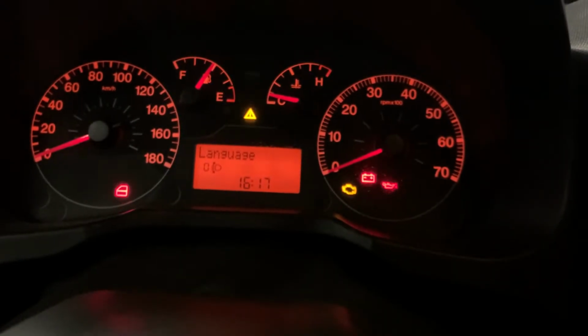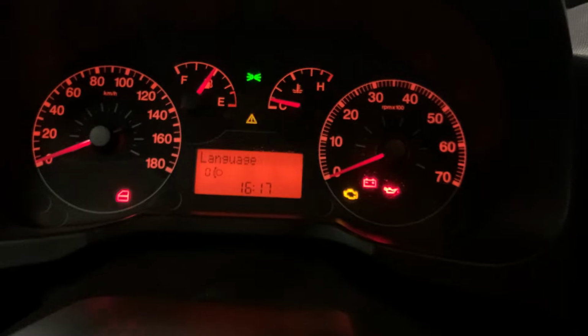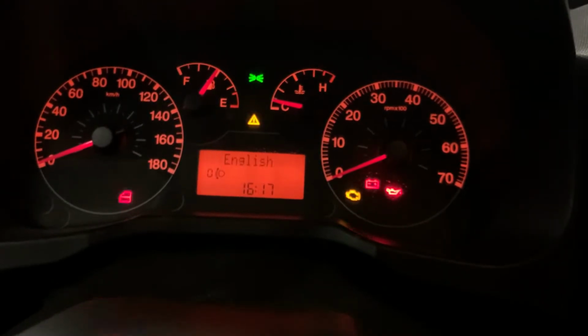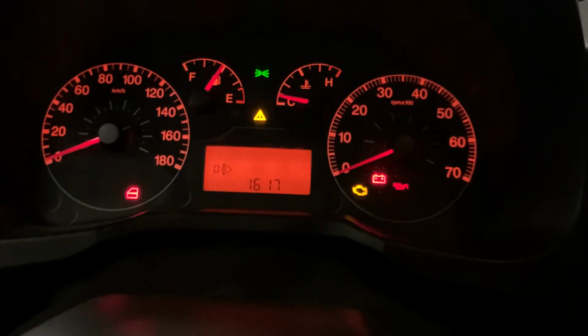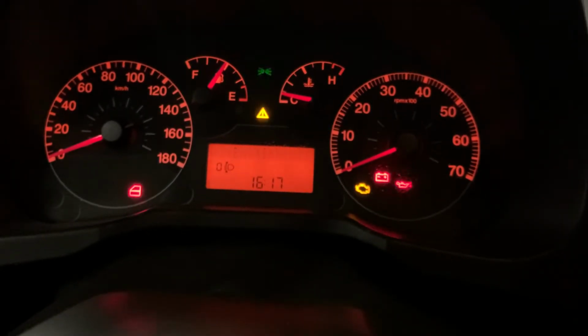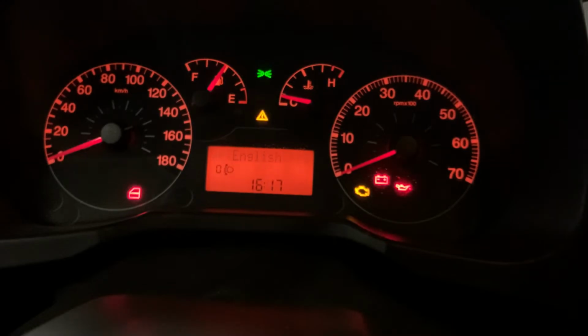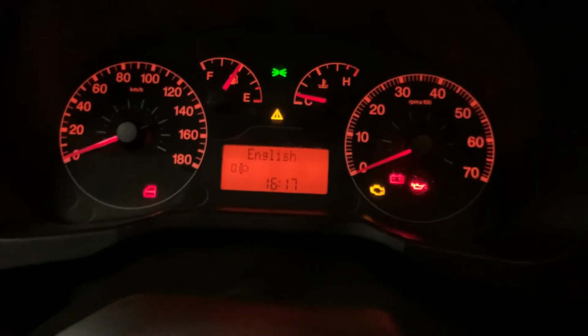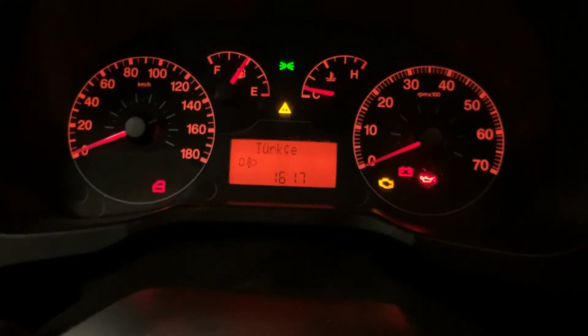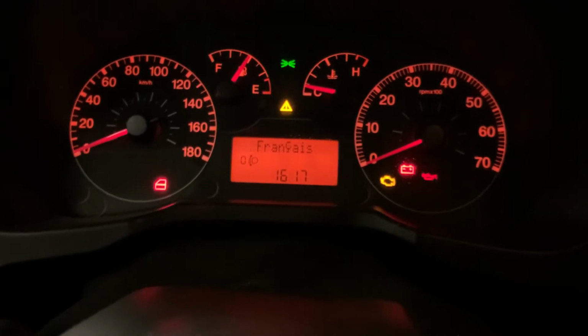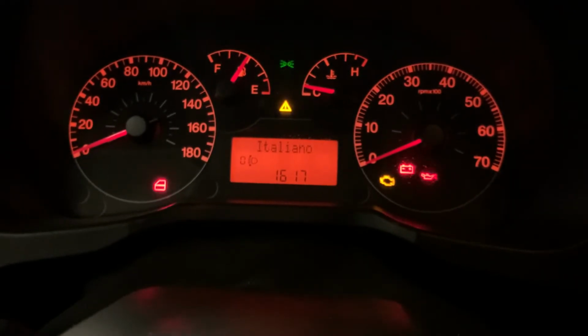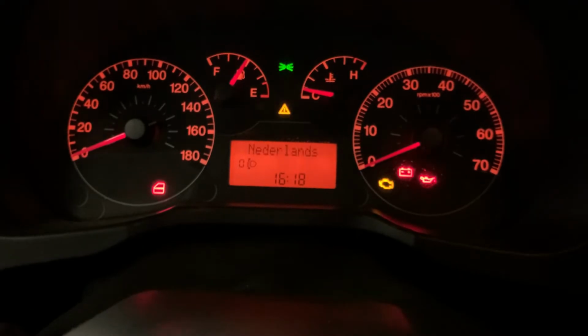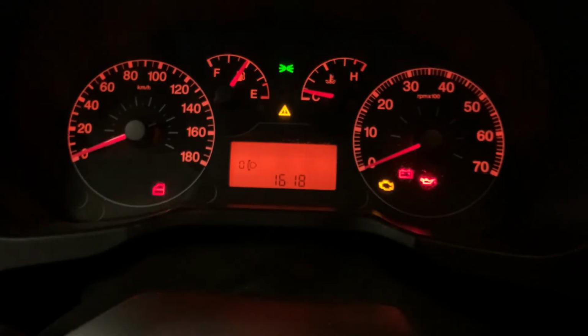Like this. Once you have found this, press the menu button again, and as you can see, English is blinking. So once you want to change it, use the minus or the plus button to change it to a different language, and leave it on that language. As our customer prefers Dutch, I'm going to leave it in Dutch.